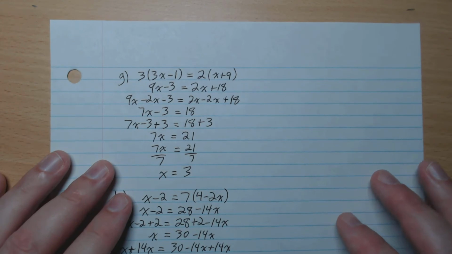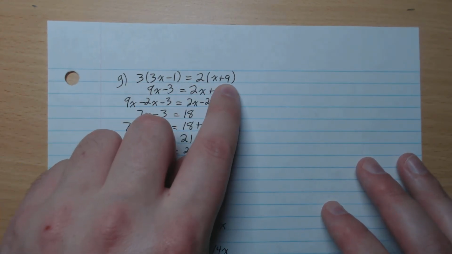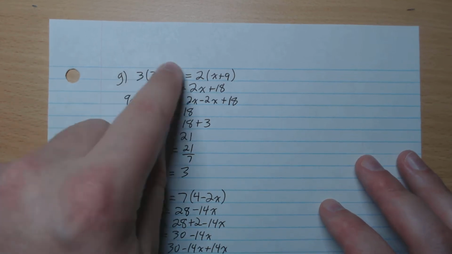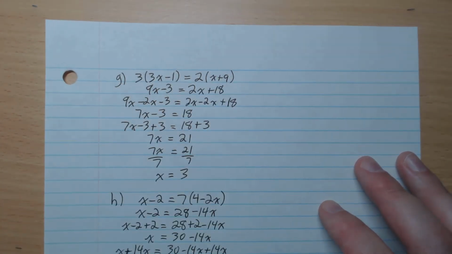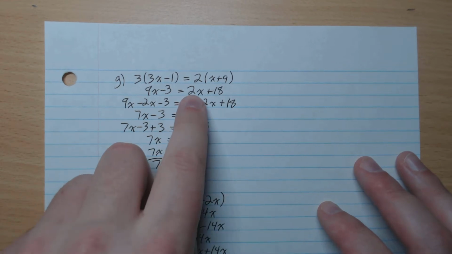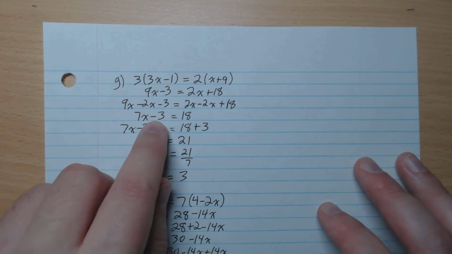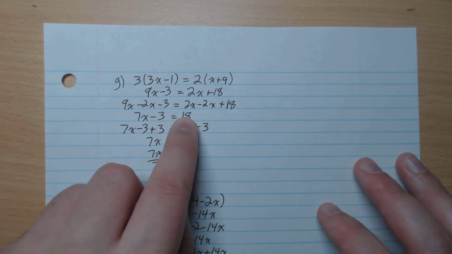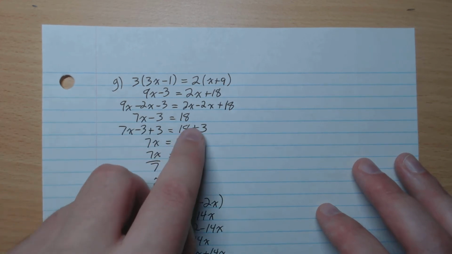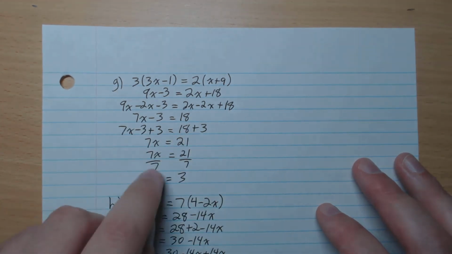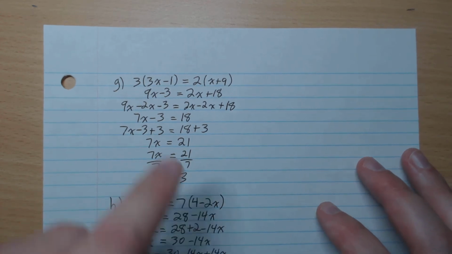Okay, G. 3 times 3x minus 1 equals 2 times x plus 9. We're going to distribute, so 9x minus 3, 2x plus 18 like that. We're going to move the 2x over, so we're going to go minus 2x on both sides. So we have 7x minus 3 equals 18. We want to get rid of this 3, so plus 3 on both sides, so 7x equals 21. Divide by 7 on both sides, bang bang, x equals 3 is our solution to this equation.